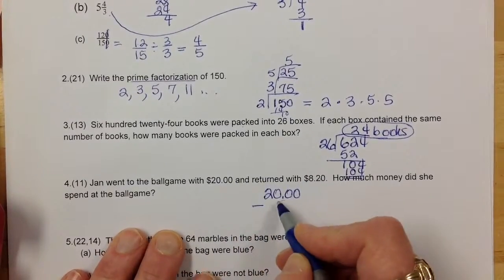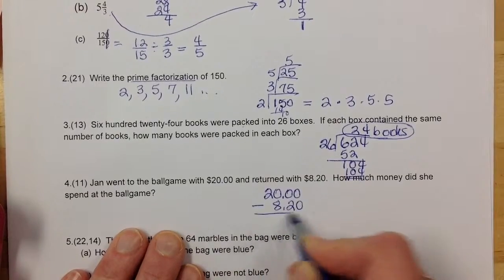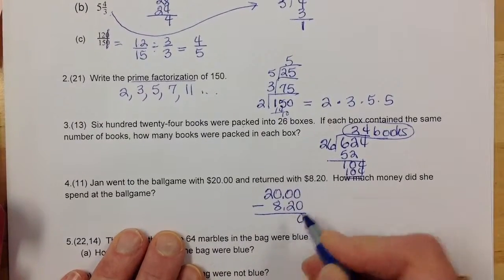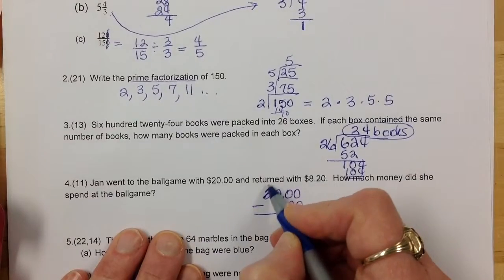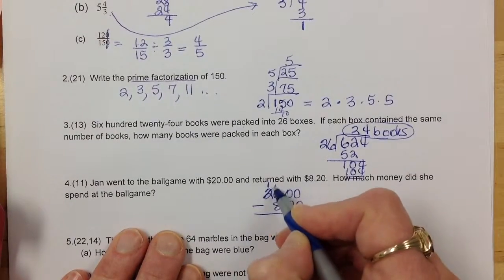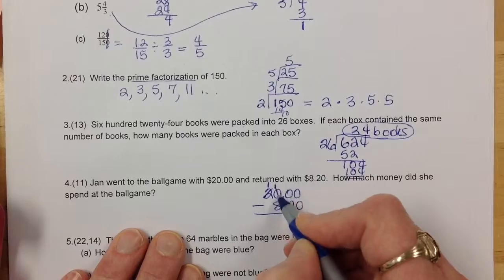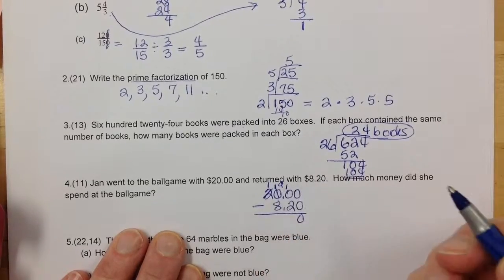So let's just flip that and take the $8.20 from the 20. Have to do some borrowing here. Let me go all the way over to the 2 and borrow 1. That makes this a 10. Borrow from the 10, make it a 9. Make this one a 10.